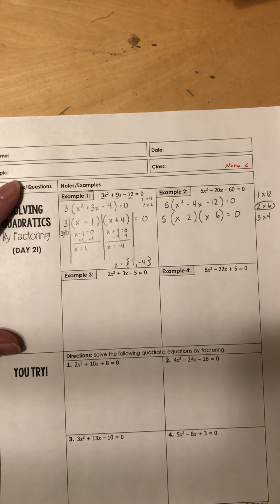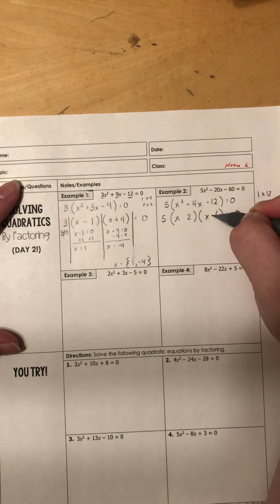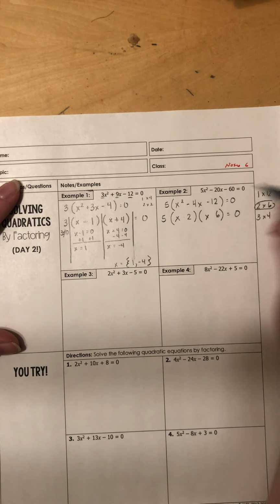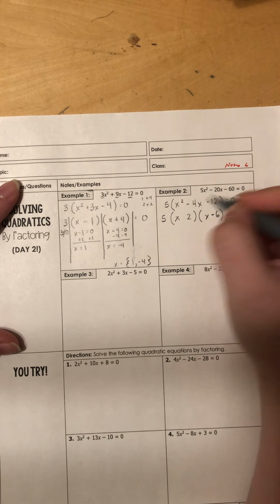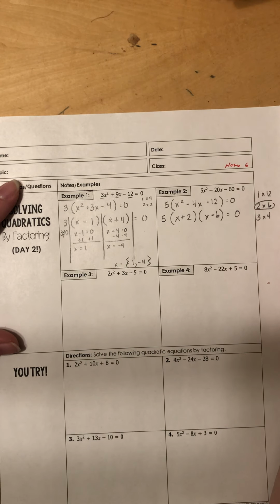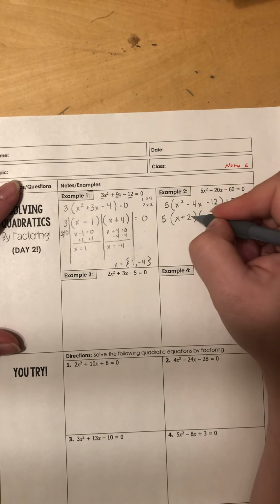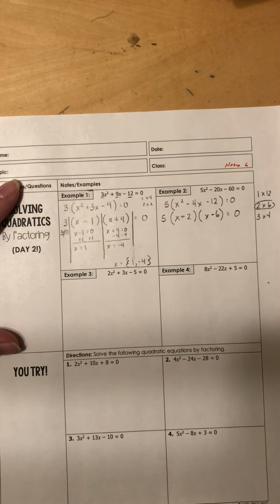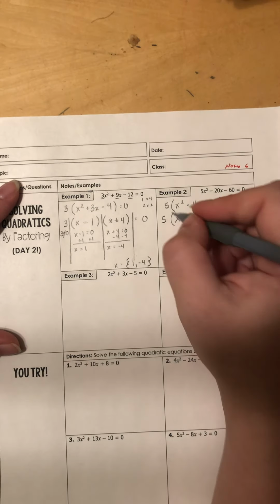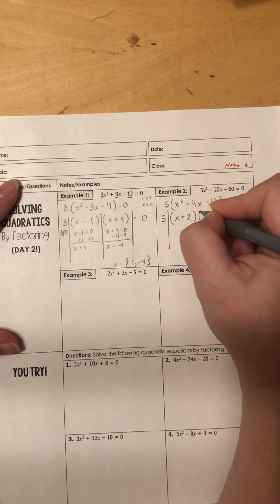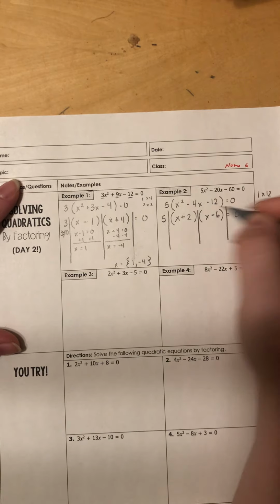I need negative 4. So if I have a negative 6 and a positive 2, negative 6 plus 2 is going to give me negative 4, and negative 6 times 2 is going to give me negative 12, so that one works. So again, break it up and set them equal to 0.